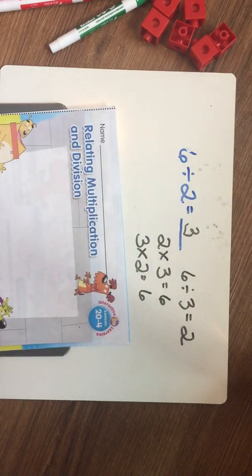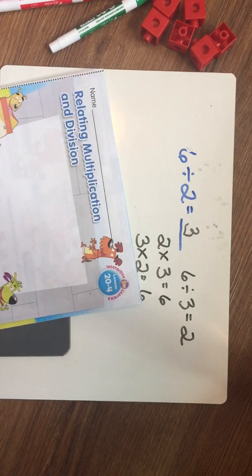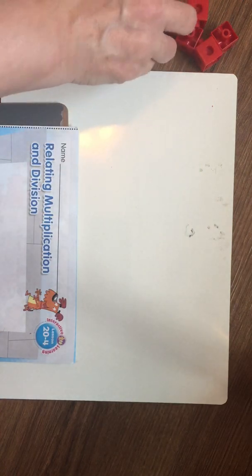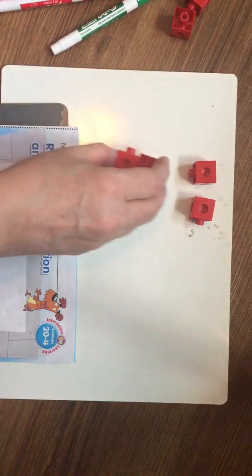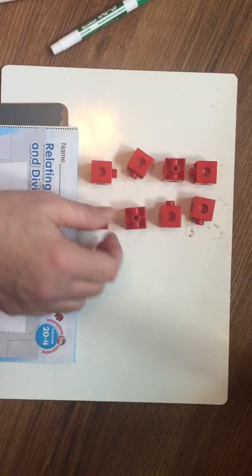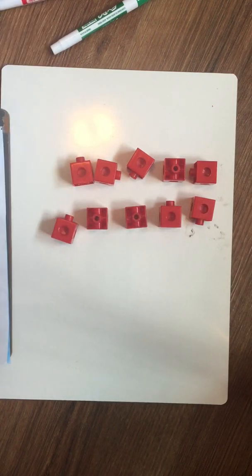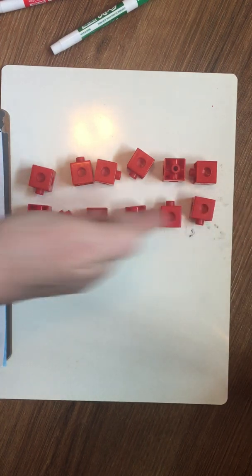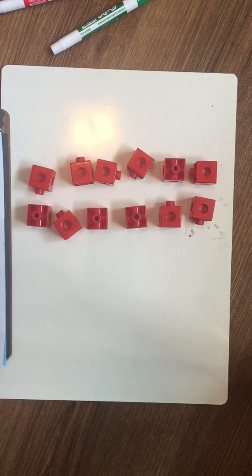Let's try another. I'm going to give you 2 times 6. So let's use our counters. If I have 2 rows and they each have 6 in them, 1, 2, 3, 4, 5, 6. I have 2 rows with 6 in them. How many do I have altogether?